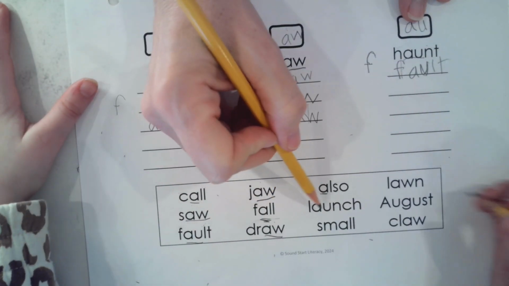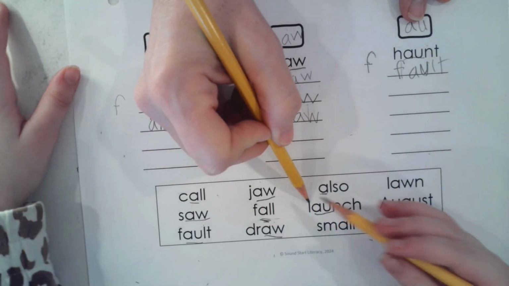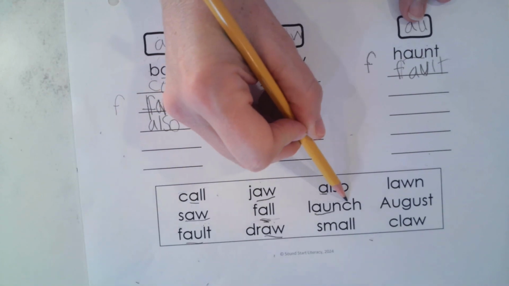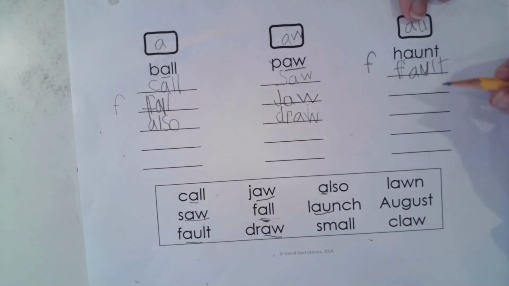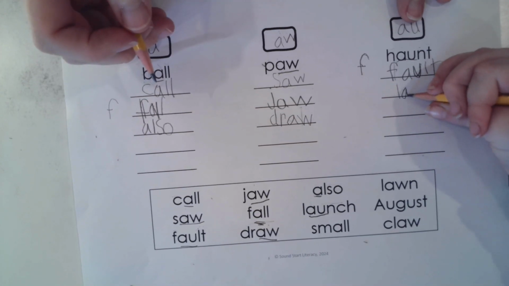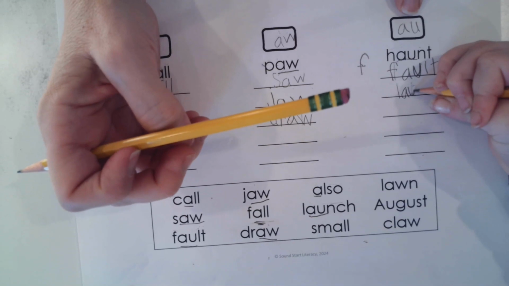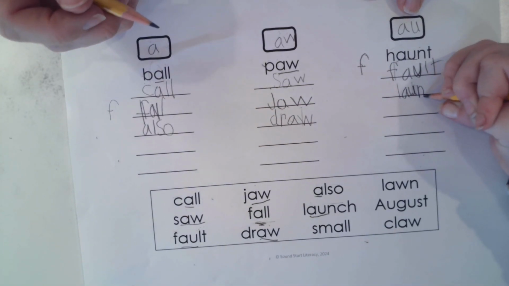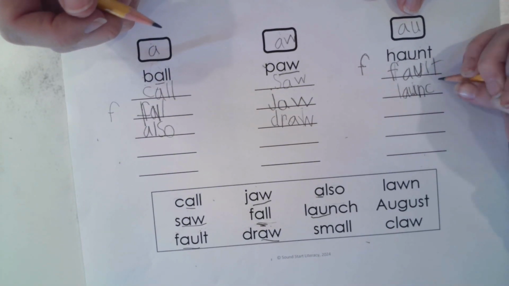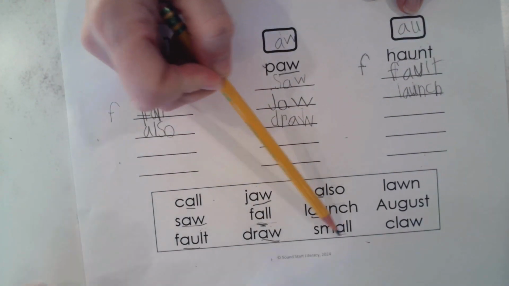Good, and how about this one? Underline your spelling. Good, now blend it. Launch. Launch like a rocket ball. Launch into space. Oh, we left out the, look at the other letter. Very nice. Okay, what about the next one? Small.